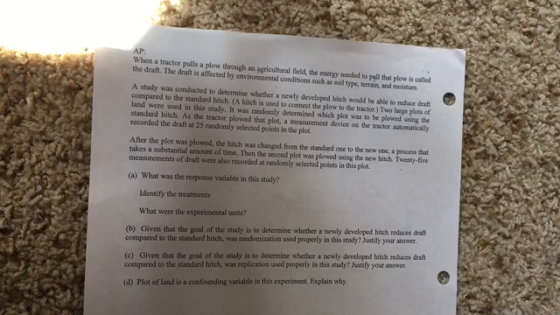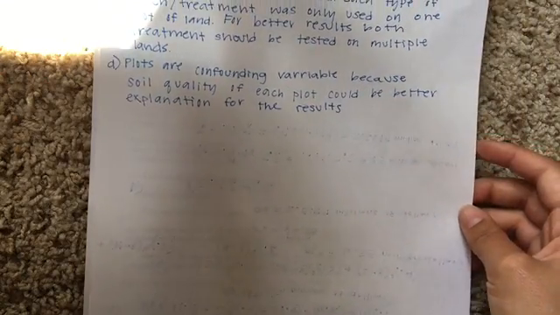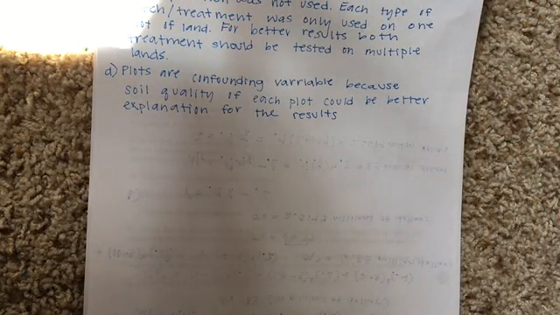Part D says plot of land is a confounding variable in this experiment. Explain why. So I said that the plot of land is a confounding variable because soil quality could be a better explanation of the draft amount and the development of the plant rather than the hitch itself, so it would better explain the results.